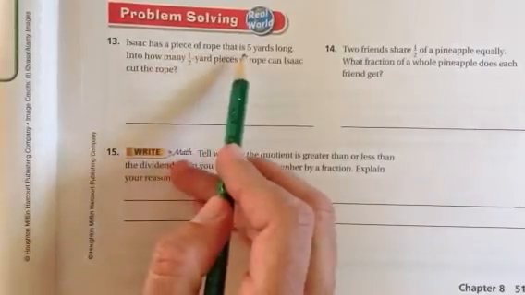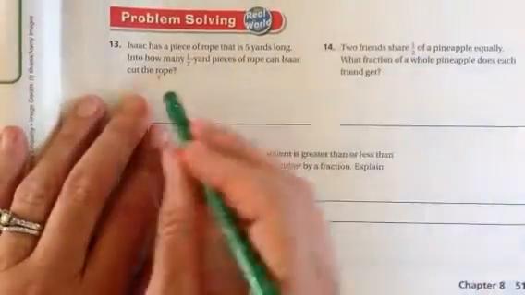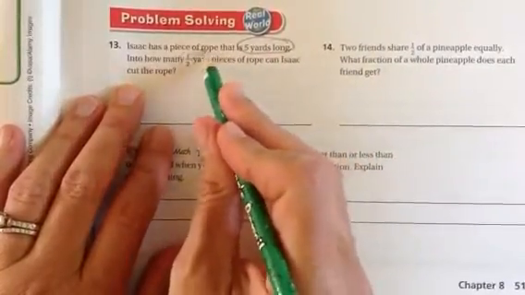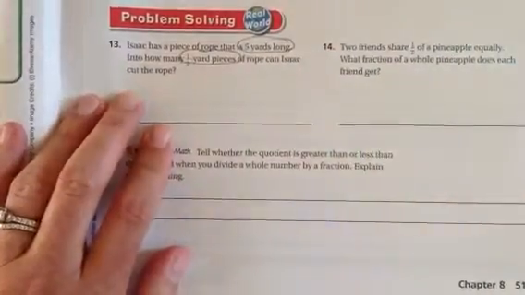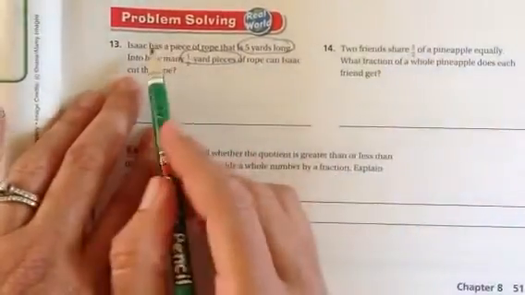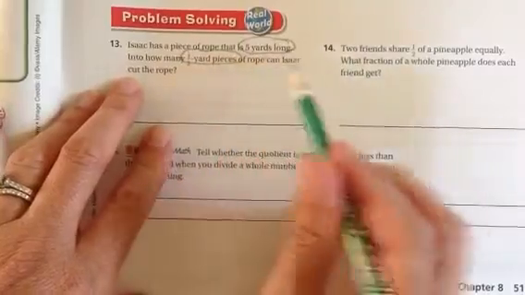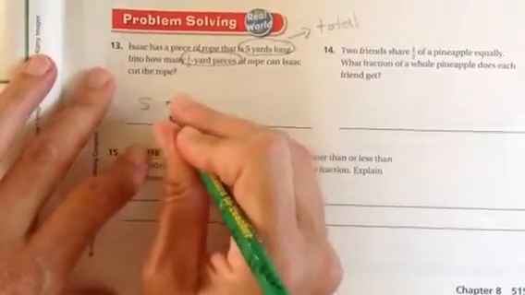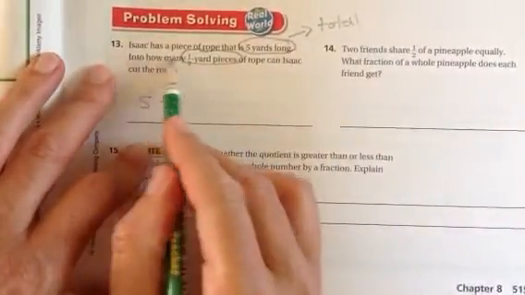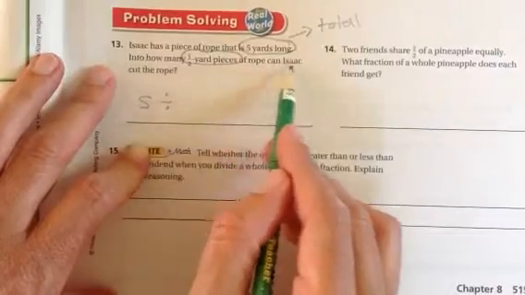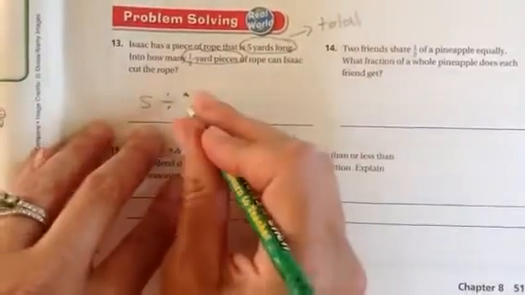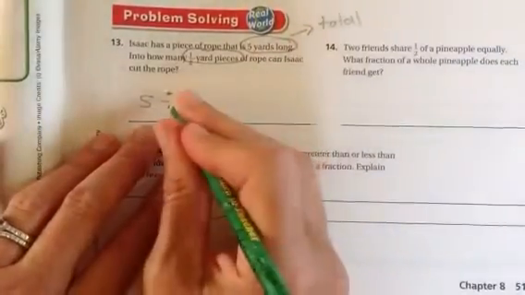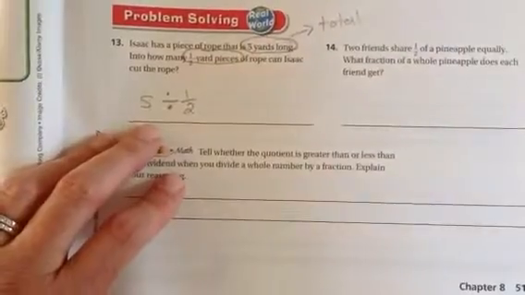Isaac has a piece of rope that is 5 yards long. Into how many 1/2 yard pieces of rope can Isaac cut the rope? Let me read that again. Isaac has a piece of rope that is 5 yards long. This is our total. So he's taking 5 yards and he wants to divide it into 1/2 yard pieces. So our expression is going to look like this. So we have to get that expression written correctly first.